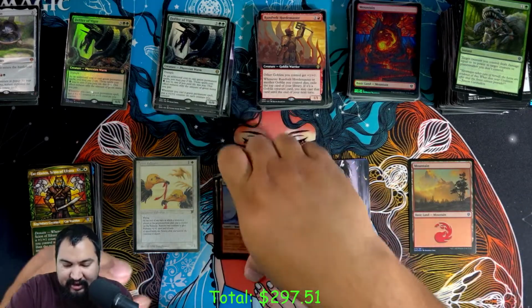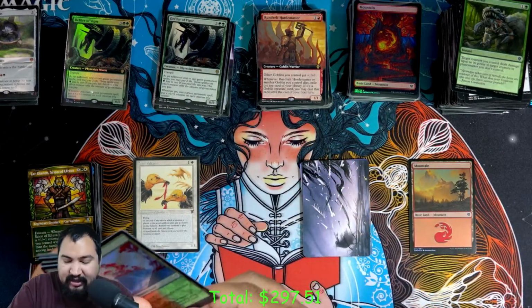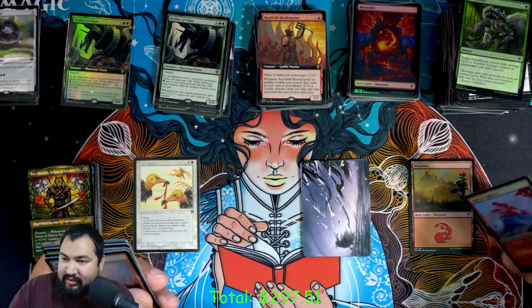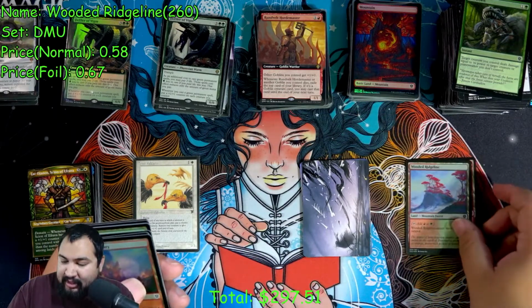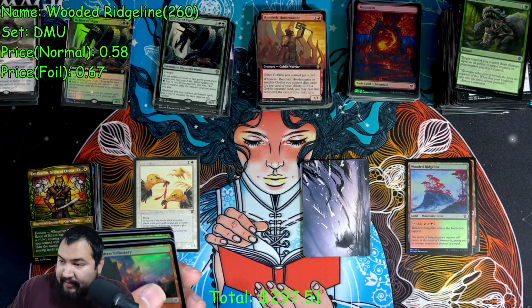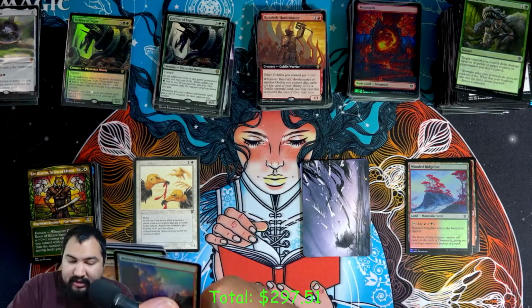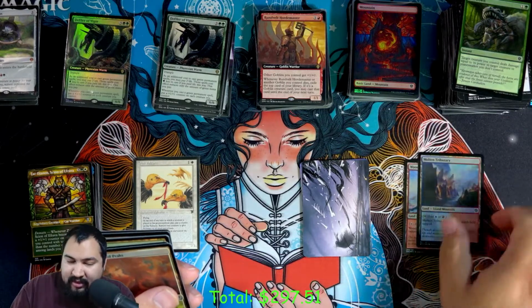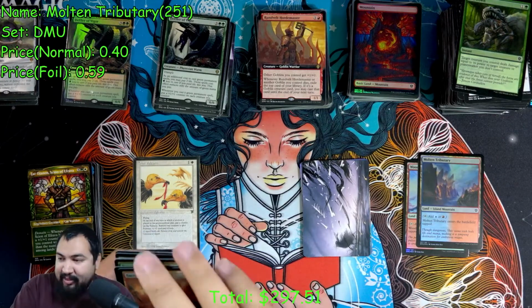I haven't really scanned these yet. All right, let's just go through and we'll scan these in really quick. These are all just normal double lands. And we got to set that one to foil. I separated these earlier when I was doing the stream, because I keep all my lands separate.